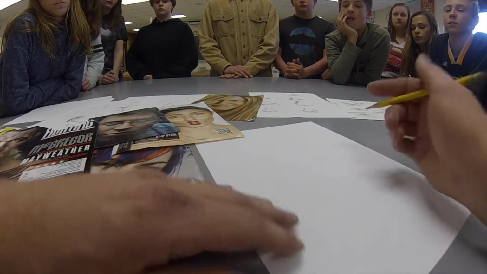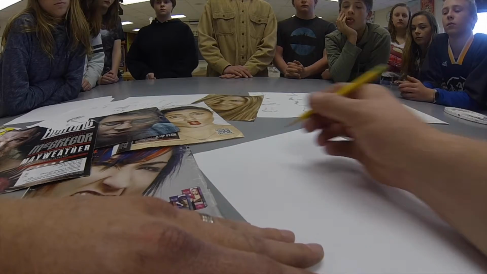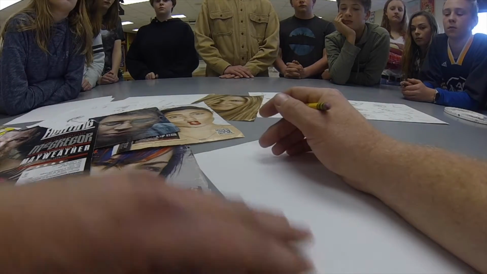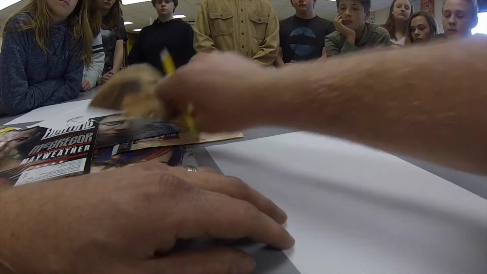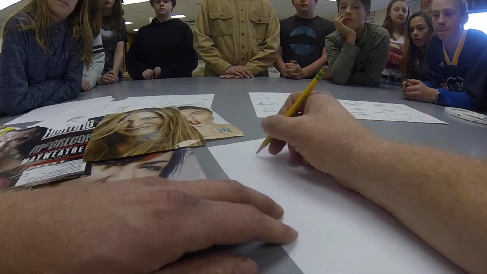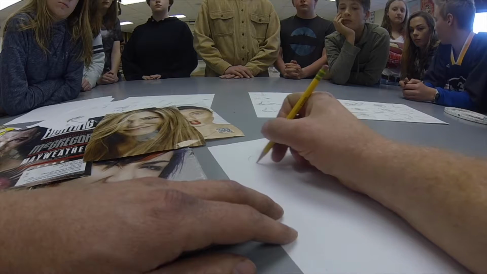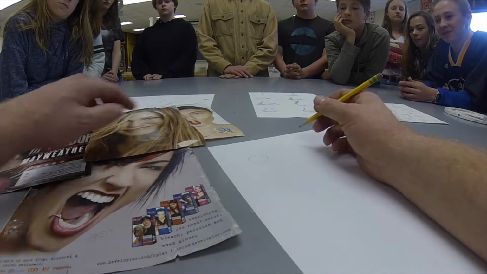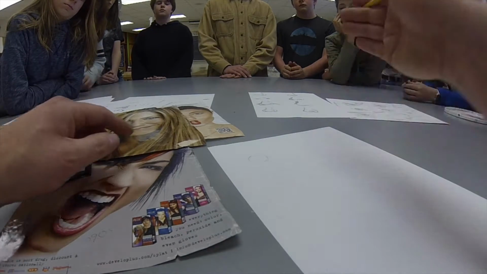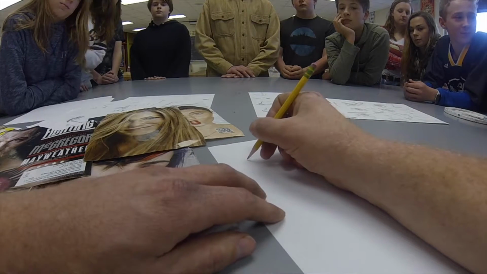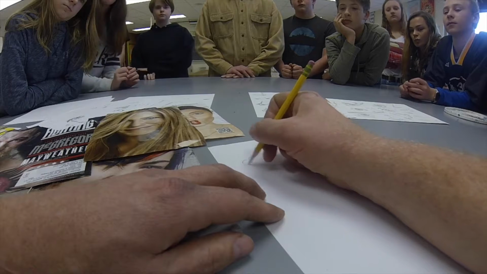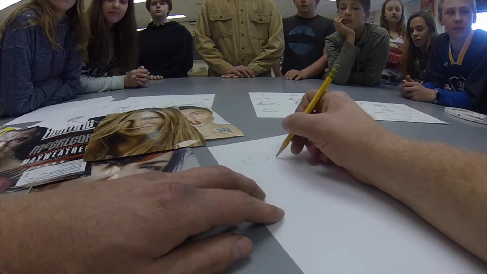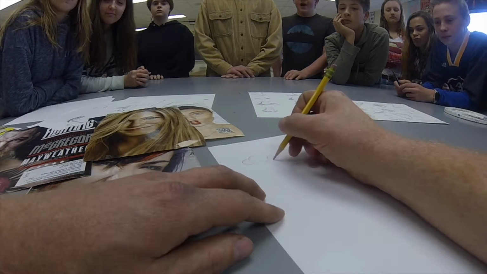All right, now with noses, it is basically made up of three circles, okay? So for a forward-facing nose, we'll look at Jennifer Aniston here. We've got a big circle for the point of the nose, and then we'll have two smaller circles on either side. Now her head's turned just a little bit, so the circle on the left side will be a little bit smaller than the circle we put over here on the right side.